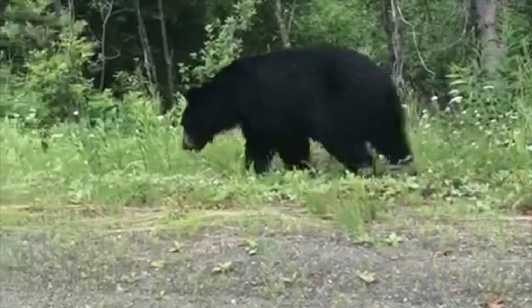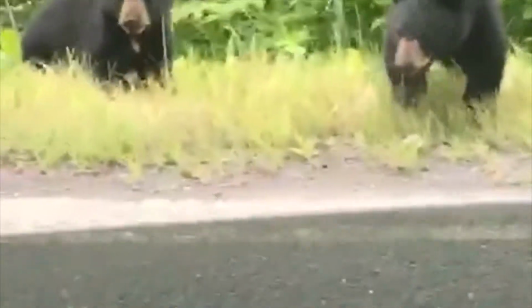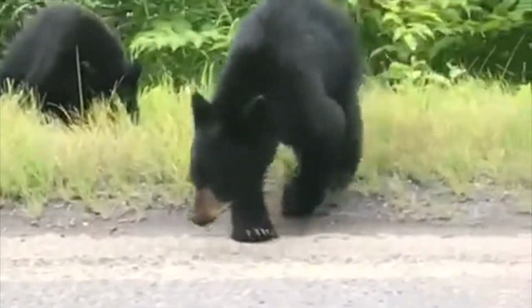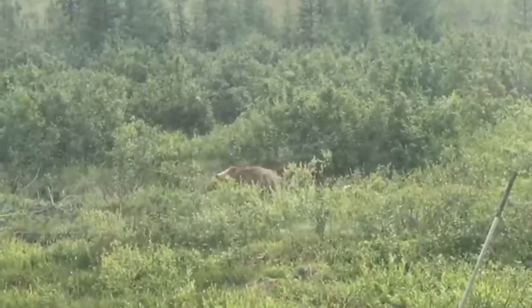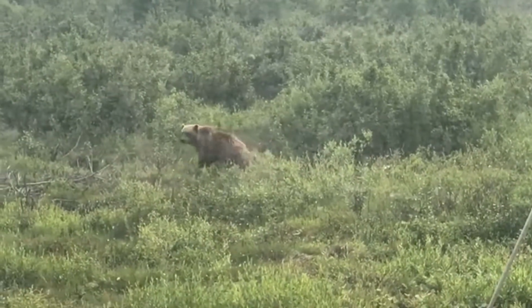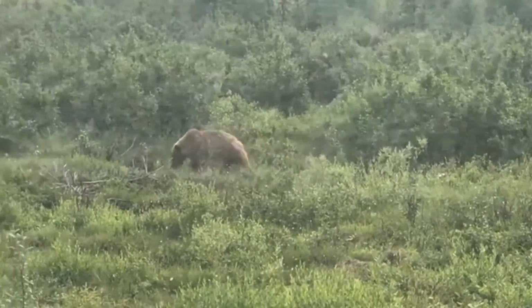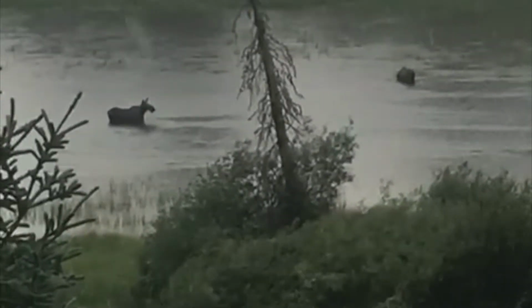A variety of animals also call the boreal forest home, including black bears, grizzly bears, and moose. Other animals include hares, red squirrels, mule deer, coyotes, and wolves.